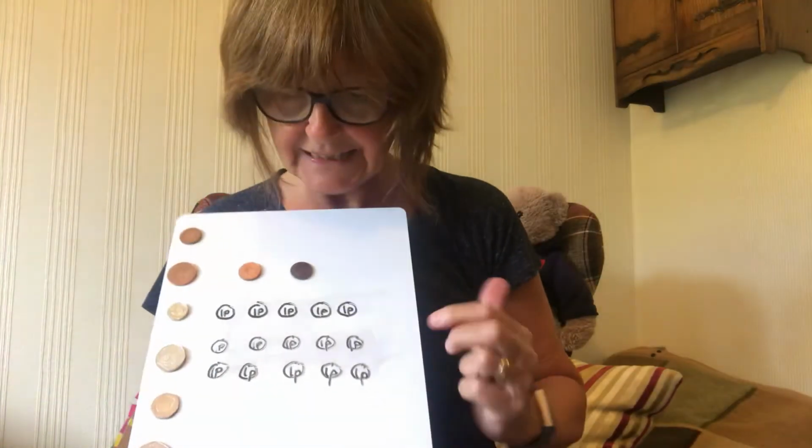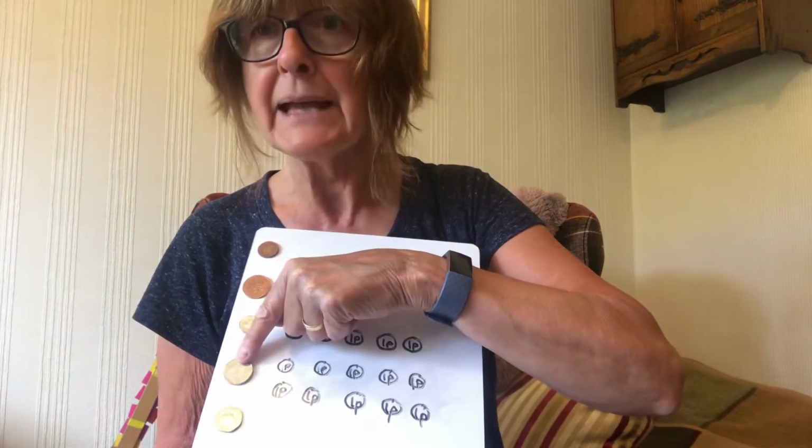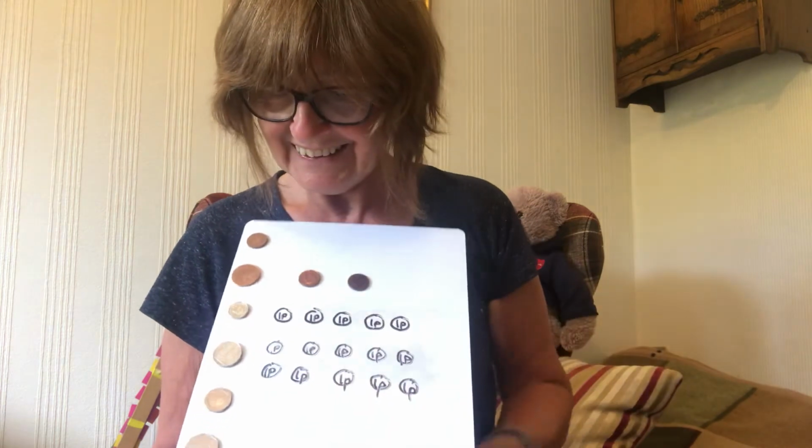And on each of the coins you could write 1 pence, which makes 10 pennies, the same as 1 10 pence coin. So the next one you can fill in yourselves, I think.